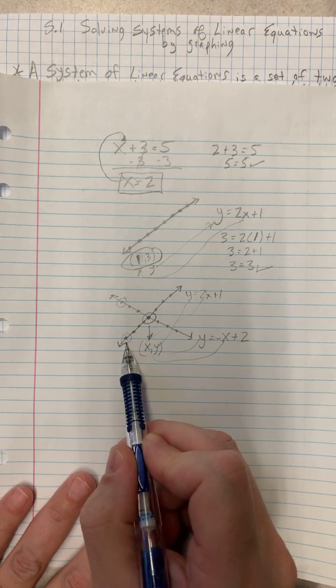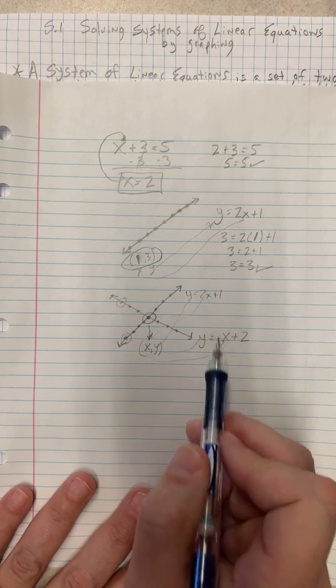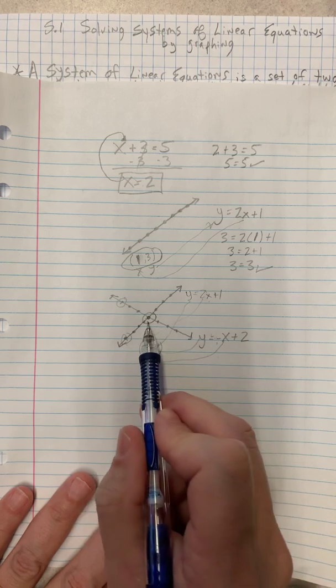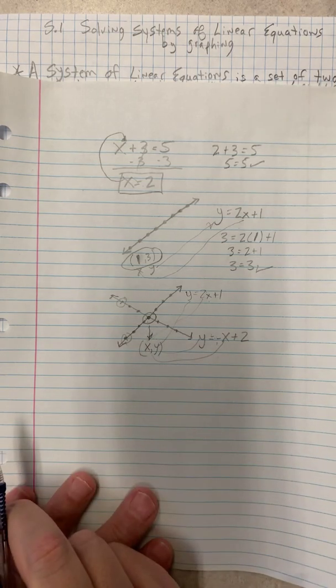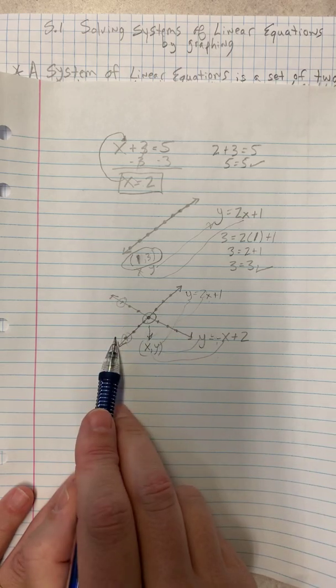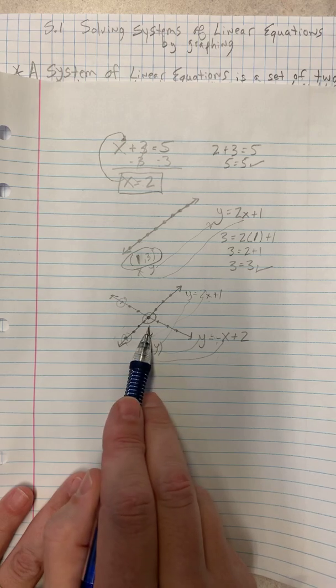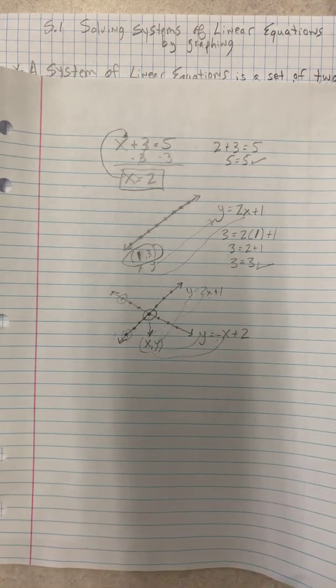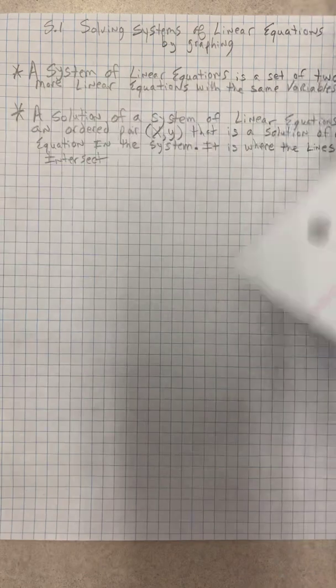This point right here would certainly give me a true statement for this one, but not for this one, because it doesn't lie on both lines, and the only spot that happens is where they intersect. That is what we are doing. We are going to graph two equations in one coordinate plane. The solution to the system is the ordered pair of the intersection. And because it's an intersection, it lies on both lines, and it will be a solution to both linear equations. So that's what we're doing.